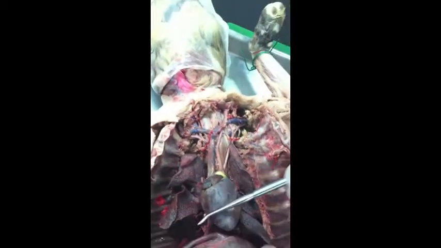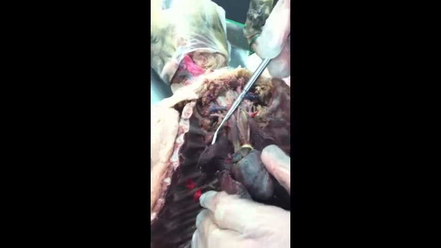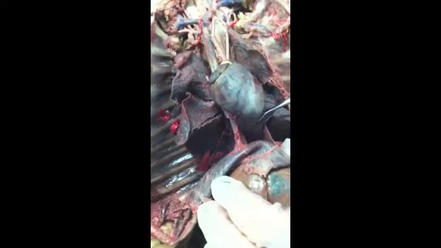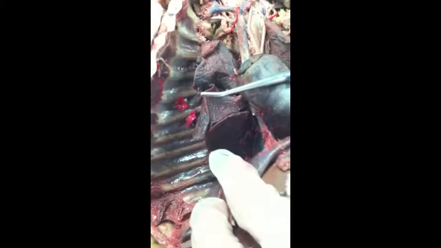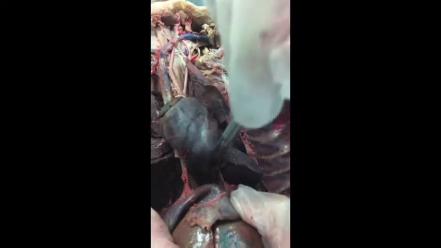Lobes of the lungs. So we have the anterior lobes, the middle lobes, posterior lobes, and the mediastinal. Which one was the posterior? Right here. It goes anterior, middle, posterior, and then in the middle, right underneath the heart, is the mediastinal.